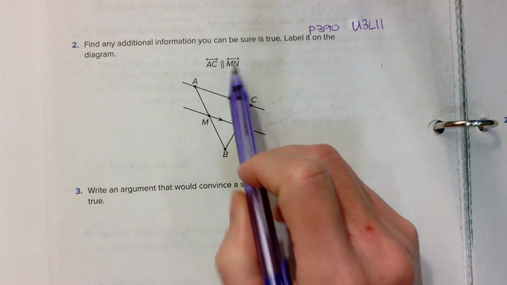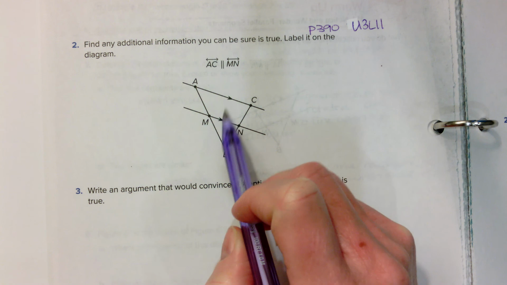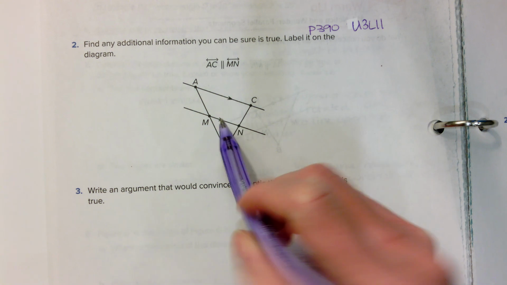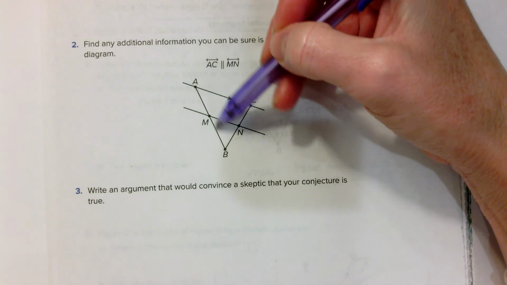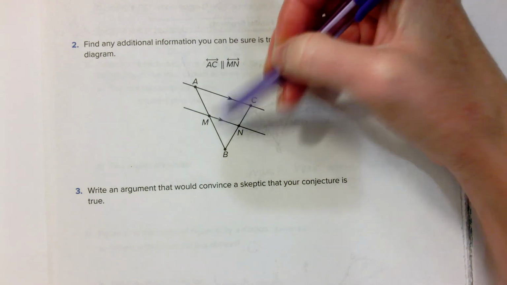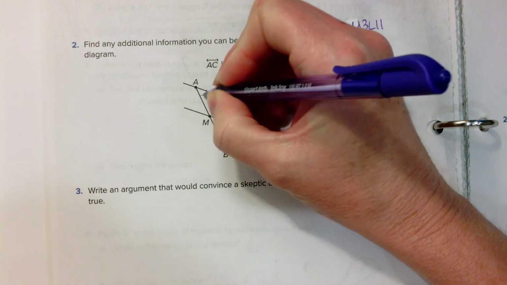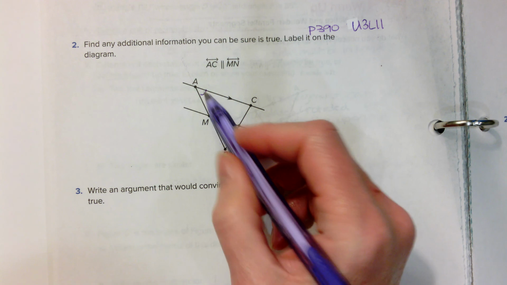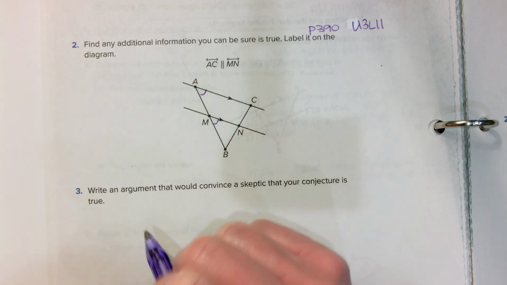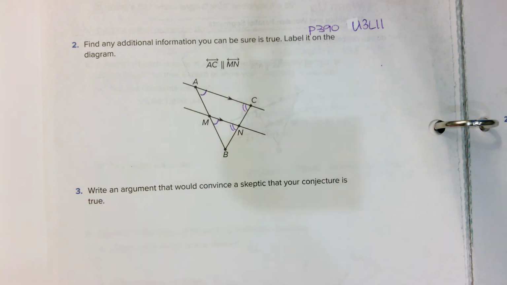It tells me that AC and MN are parallel, and I know that because I have these arrows right here. So remember, parallel lines crossed by this transversal, if you can imagine extending this line, I know that my angles in this position of corresponding angles are congruent. And so A and M are congruent in those spots. C and N are congruent because they're corresponding angles with parallel lines.